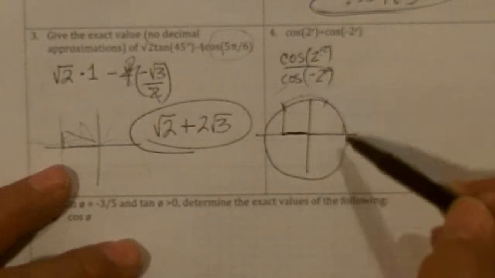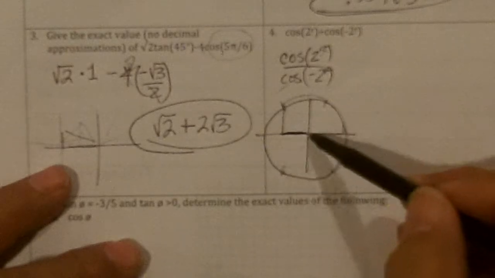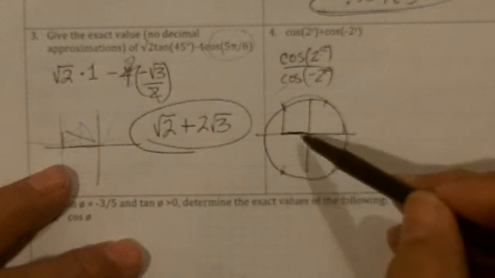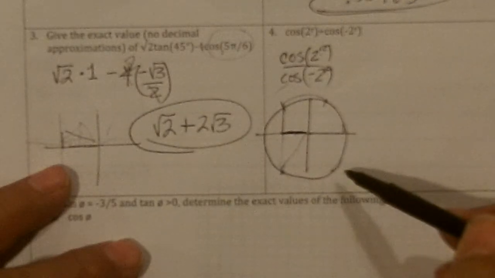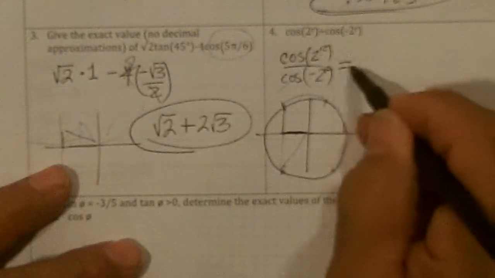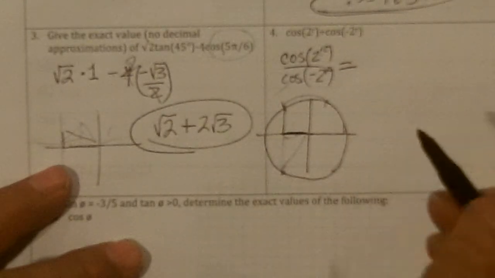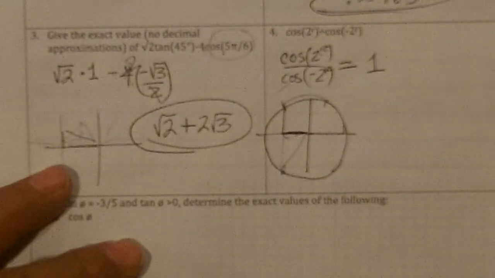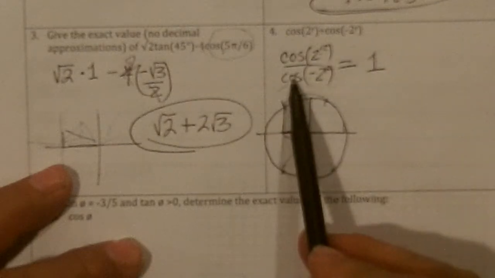Then the other angle is minus 2 radians, which takes you symmetrically the same over here, and the cosine of that will be the same number. These two numbers, which are both negative, are exactly the same, so they would divide and we would get 1.